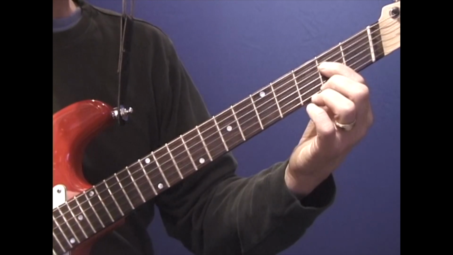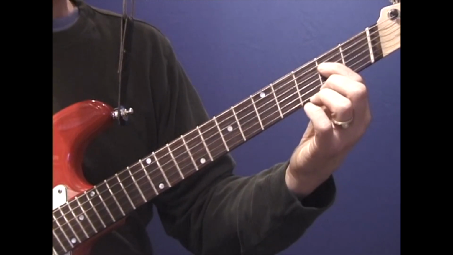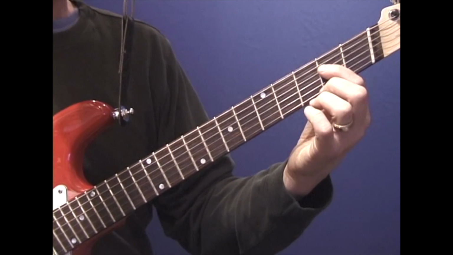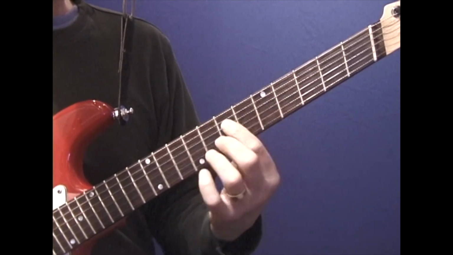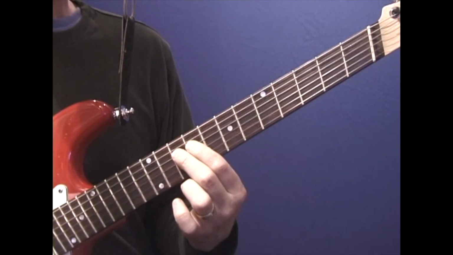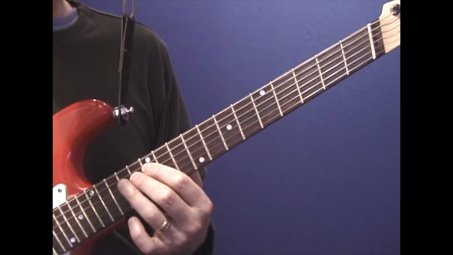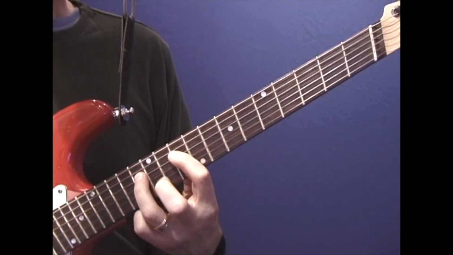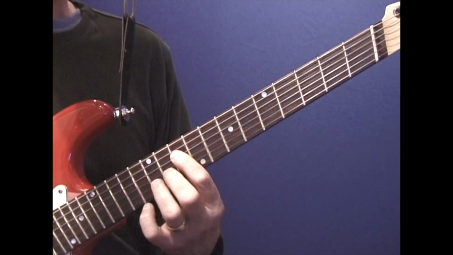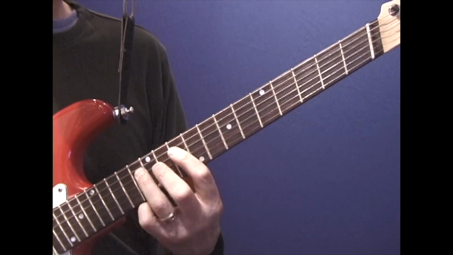But E harmonic minor would have a flat 3, 1, 2, flat 3, 4, 5, and a flat 6. Flat 6, 7, 1. Giving this 3 fret interval between the 6th and 7th notes. A flat 6 to 7.